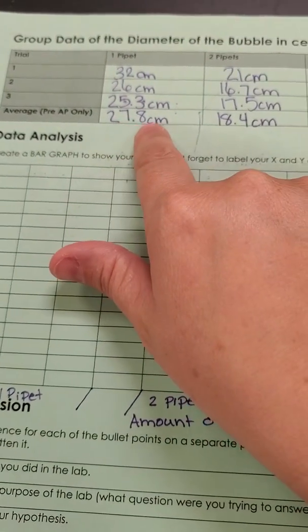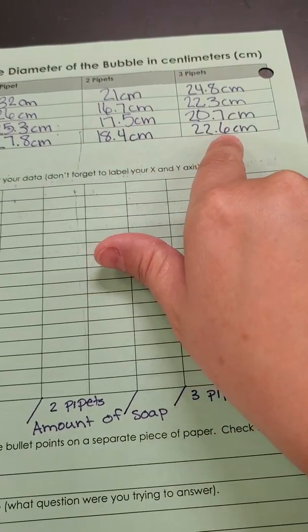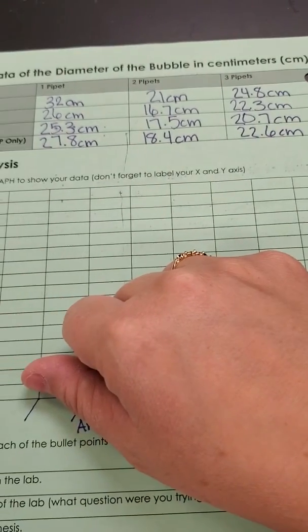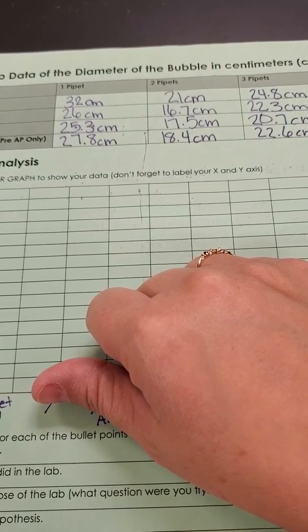So I looked at my averages because I'm going to graph the averages. This is going to be my pre-AP one apparently because I just realized I need to have a grade level paper. So I will add that.